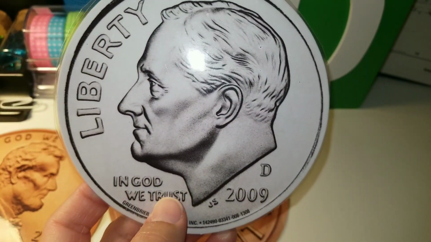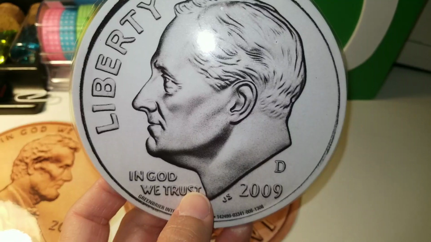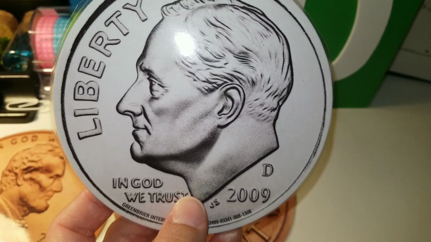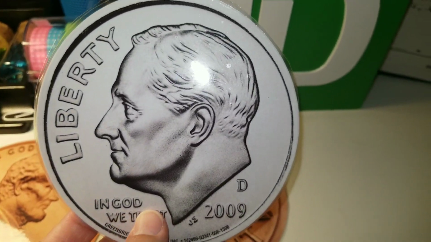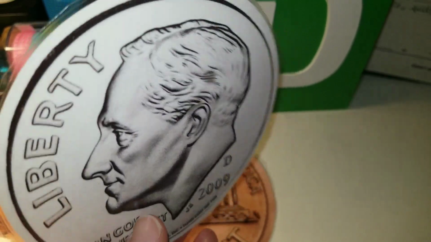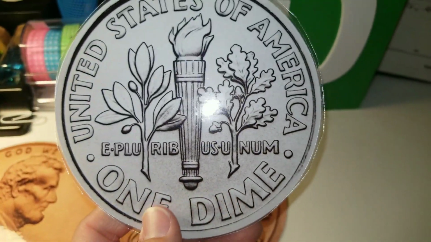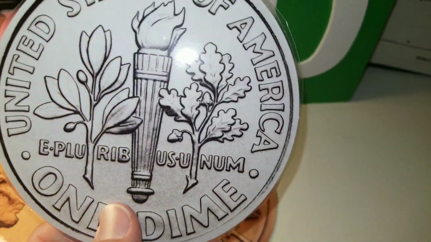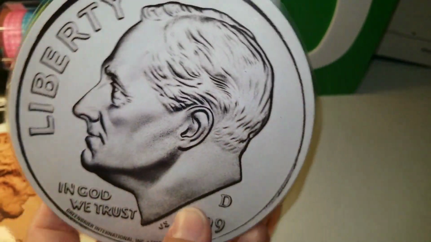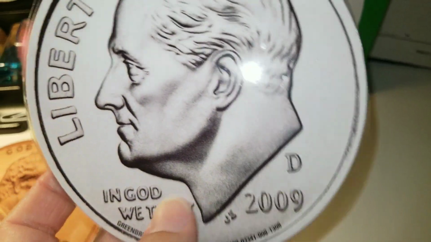He was the 32nd president of the United States. He was president during the Second World War. It was a very, very difficult time, and he was a very good president. So here you can see some leaves and a torch, and on the other side you can see Franklin D.